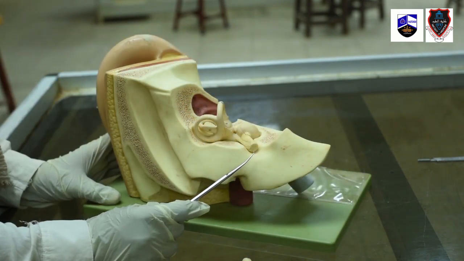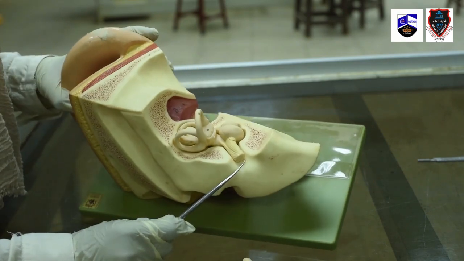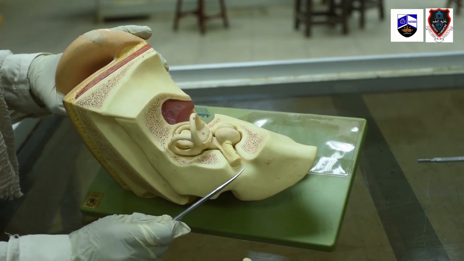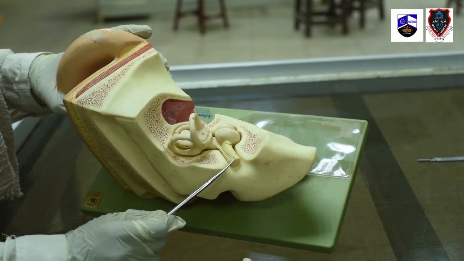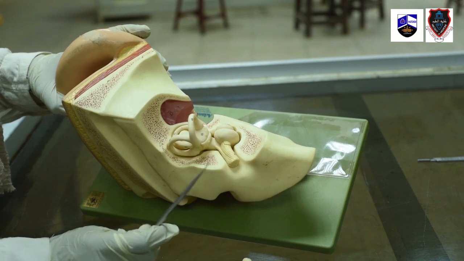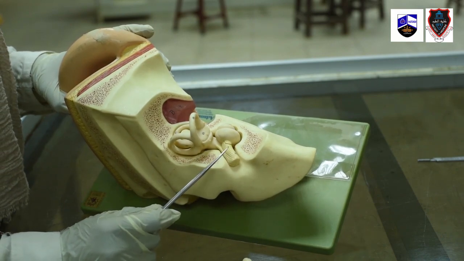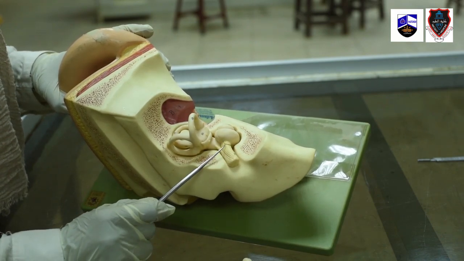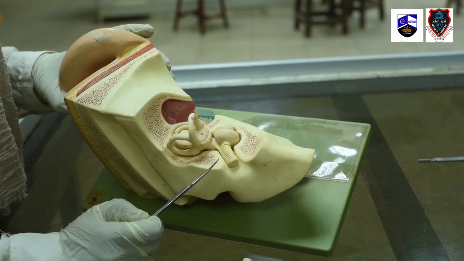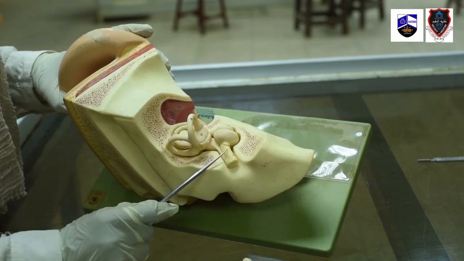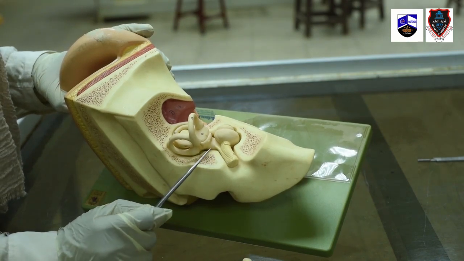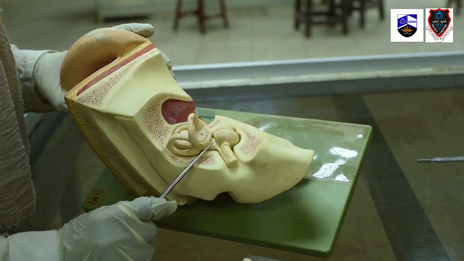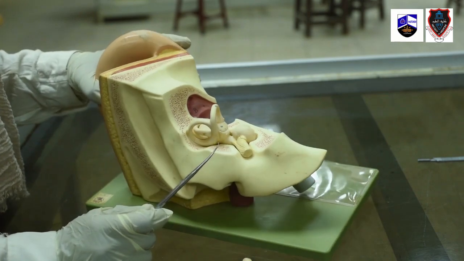Here we have the internal auditory meatus, which is the opening for the entrance of the vestibulocochlear nerve. The vestibulocochlear nerve, in fact, has two divisions, the vestibular branch and the cochlear branch. The cochlear branch is responsible for our hearing, and the vestibular branch is responsible for our balance.